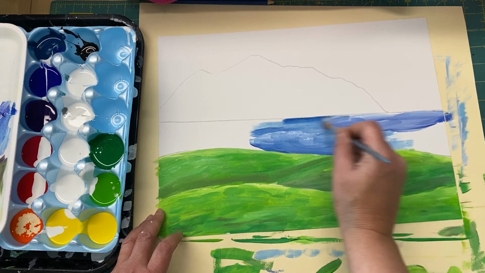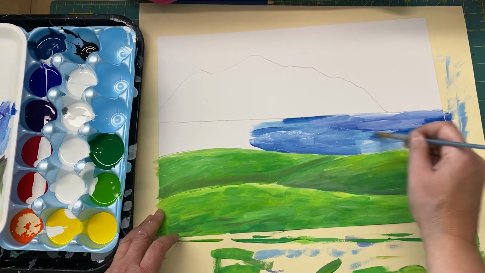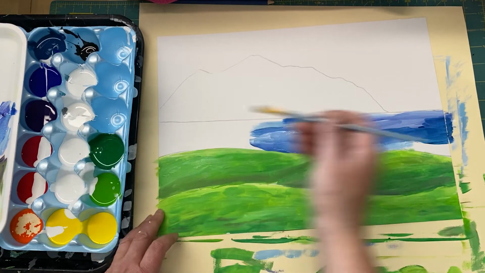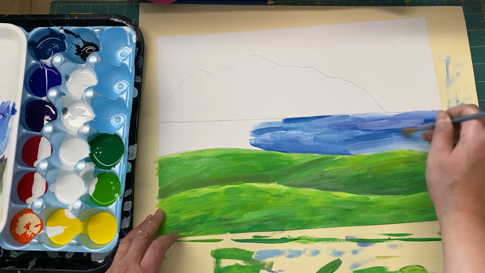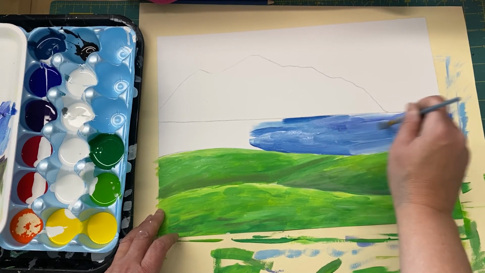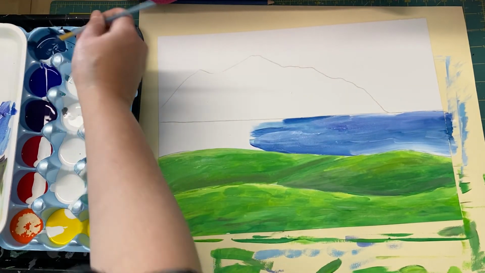But once you get too much paint down, it's really hard to get that smoothed down without having to almost just remove some of it. So I make it a rule of thumb that every time I dip my brush, I try to dip into a different color. So this is starting to look a little bit watery.